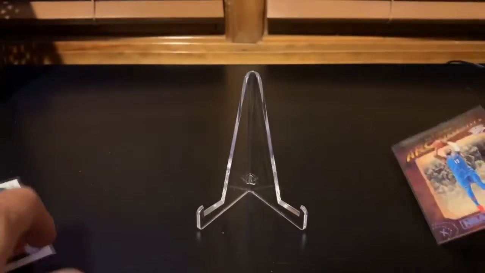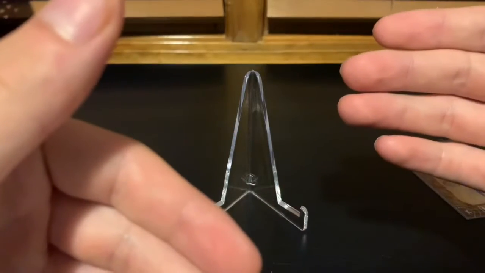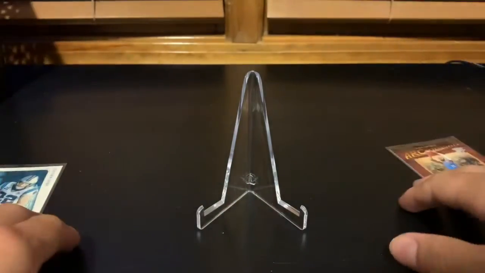So let's go ahead and take a look. I'm going to set up here with a bunch of different cards that I found, and we're going to take a look at how photography plays a role with those cards. So I'll be right back.